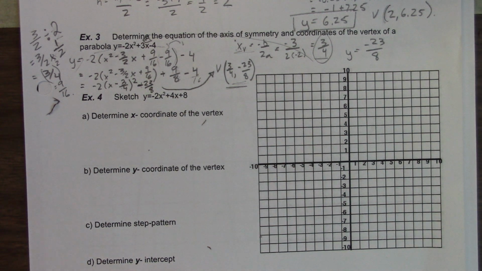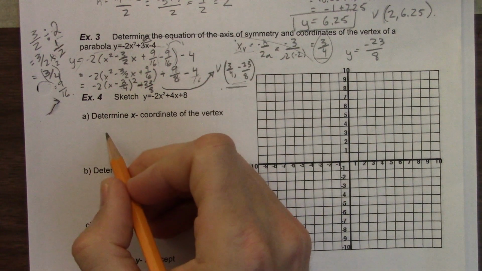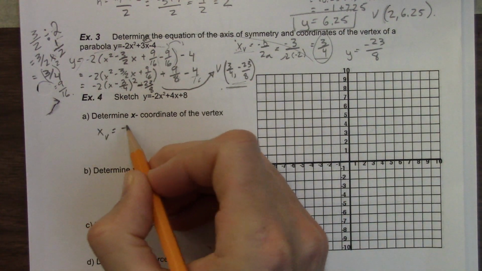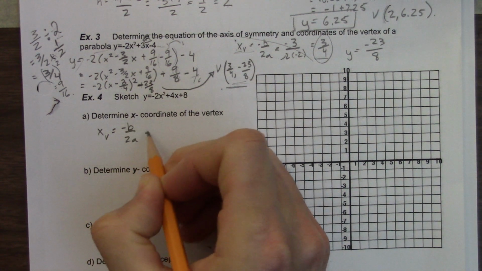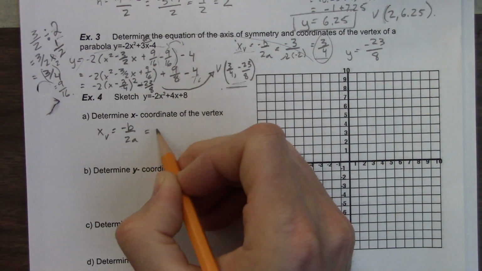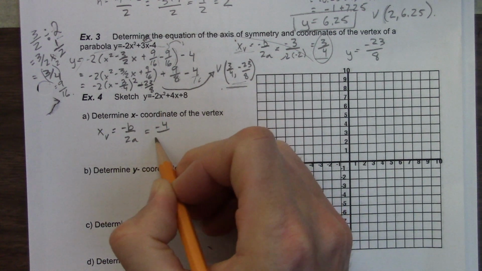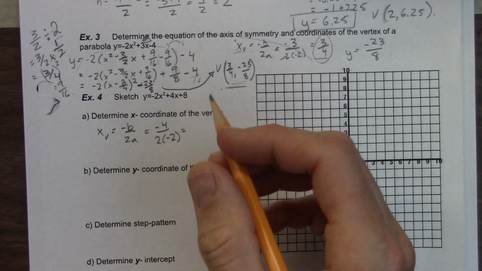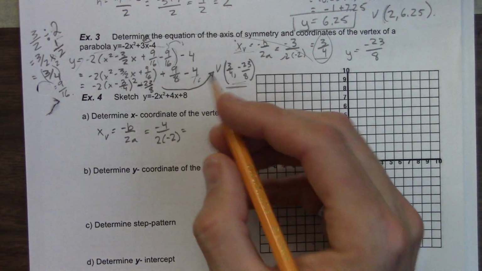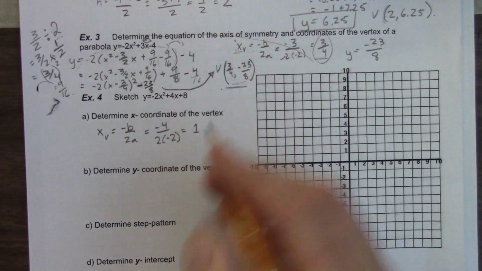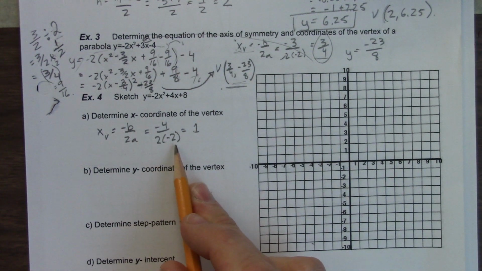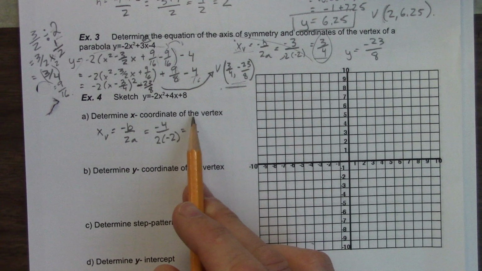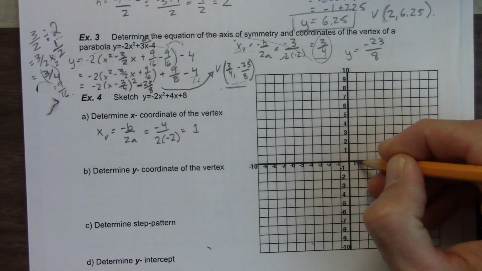So the x value, here we can use our shortcut to get the x value of the vertex, which we know is negative b over 2a. Here b is 4, so negative 4 over 2, and a is negative 2. So we actually get negative 4 divided by negative 4, which is 1. So that's the x value of our vertex. The x coordinate of the vertex is 1 right here.